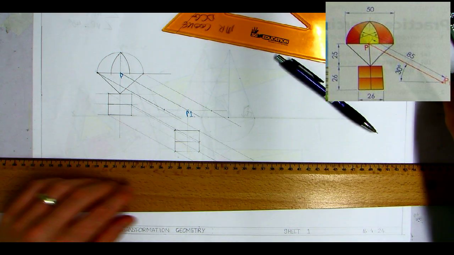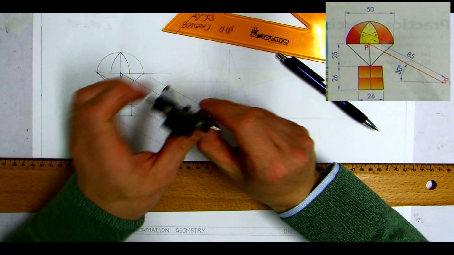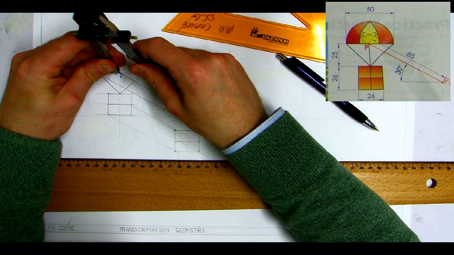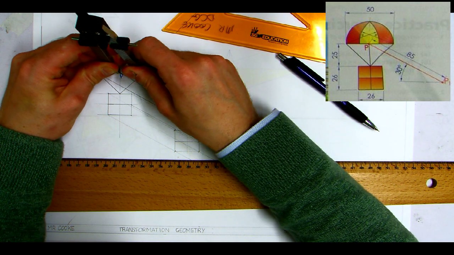And again, if this is done correctly, the same size should apply.